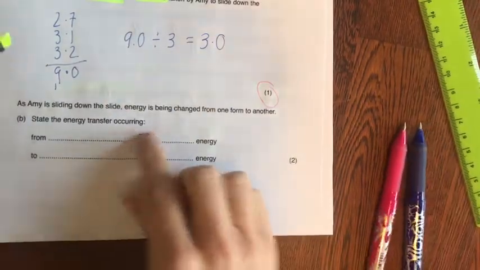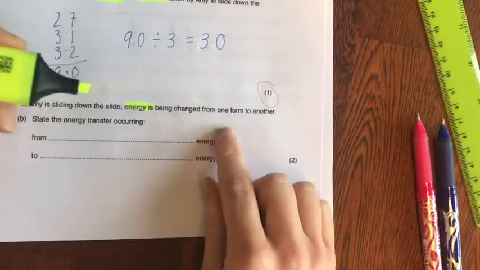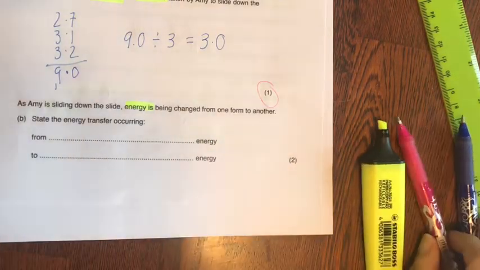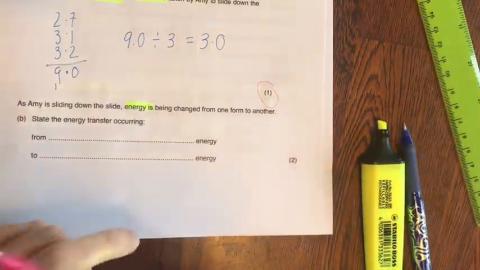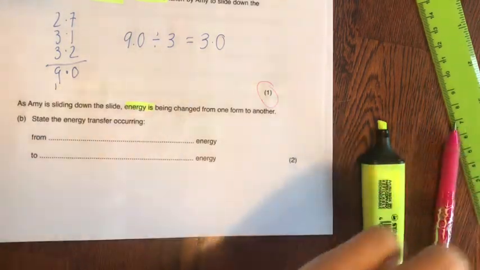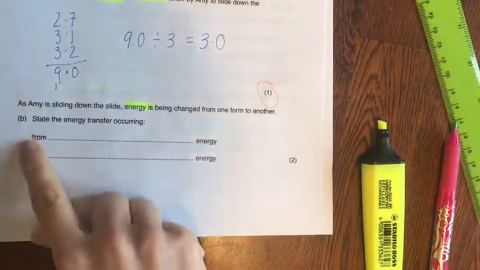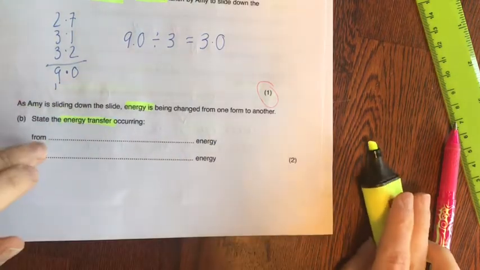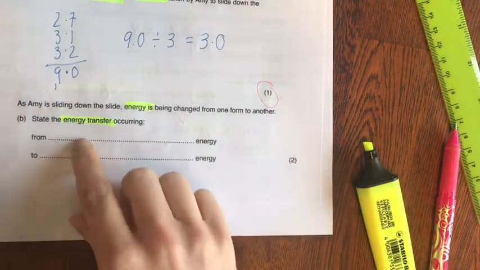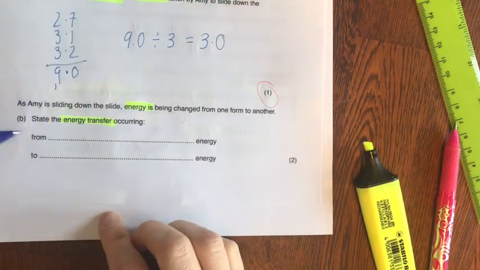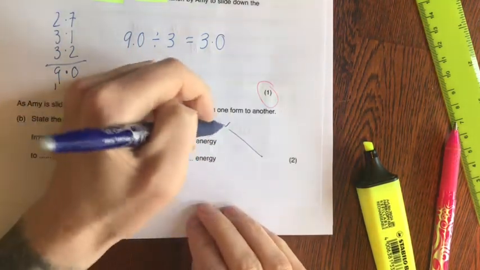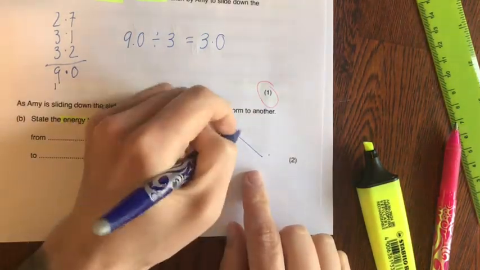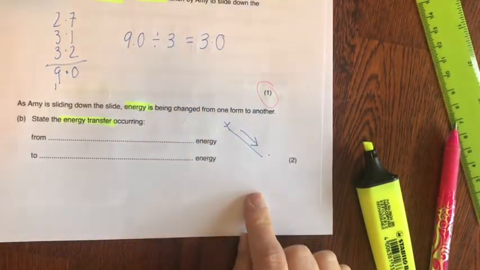All right, as Amy is sliding down the slide, energy is being changed from one form to another. So although this is a forces question, they have got a little energy question in there, and that's quite common to happen. And that's one of the reasons why we do these 2 topics together. Okay, so state the energy transfer occurring. So when she's at the top of the slide, and then when she's moving down the slide, we need to think about what energies we've got going on.